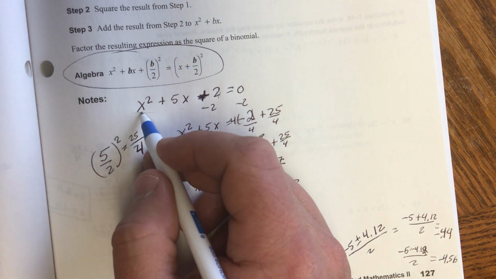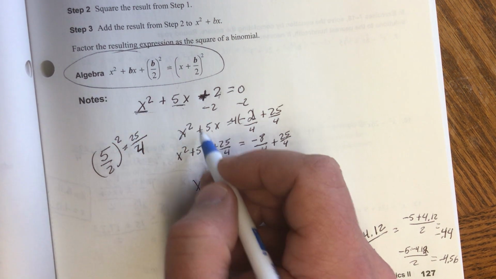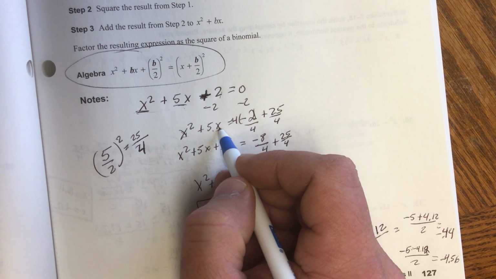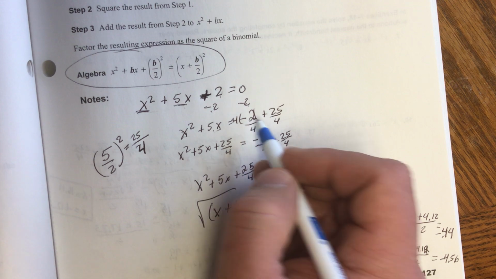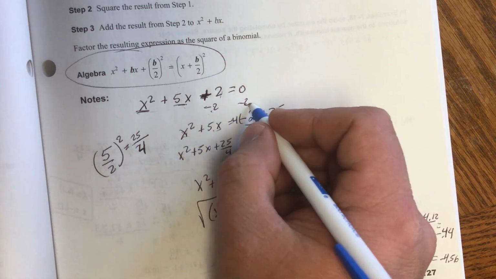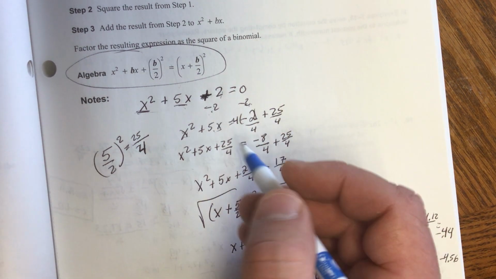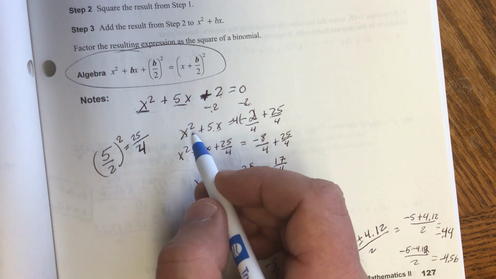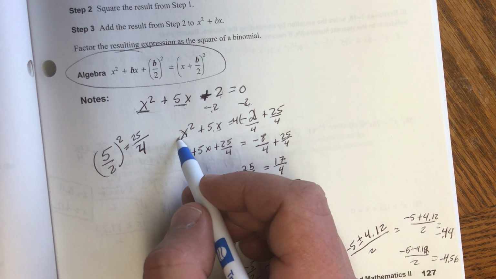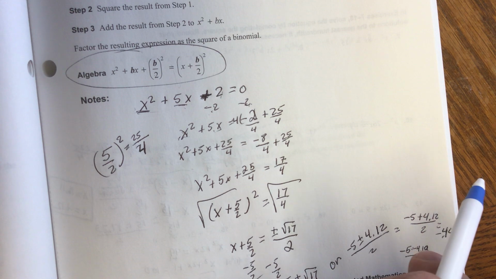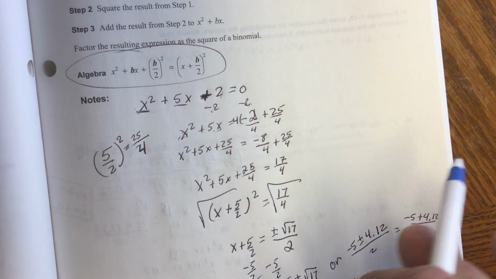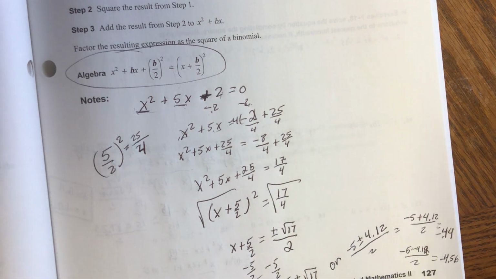So the very first step is to get the quadratic and linear terms on one side of the equation and the constant on the other. So I'm just subtracting 2 to make that happen. So I subtract 2 from both sides. Once I'm there, I need to make sure that this first term, or the leading coefficient, is a 1. If it's not a 1, I'm going to have to divide it out. Now, I'm not going to make you do any of those today. In fact, I'm not going to make you do any of those ever for completing the square, because we're going to learn another way that's easier to do those.